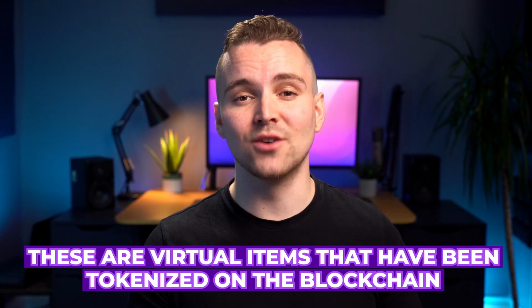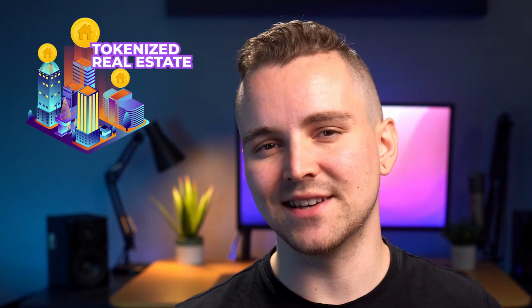Crypto collectibles. These are virtual items that have been tokenized on the blockchain. Tokenized shares. These allow investors to take part in the ownership of companies without having to buy stocks themselves. Tokenized real estate. This is when real estate is tokenized on the blockchain.